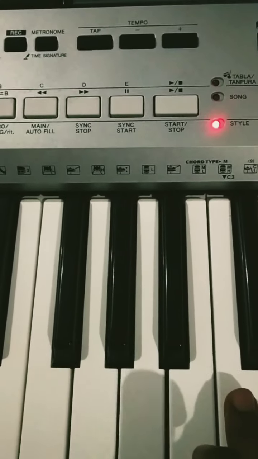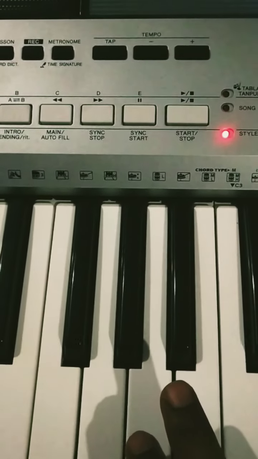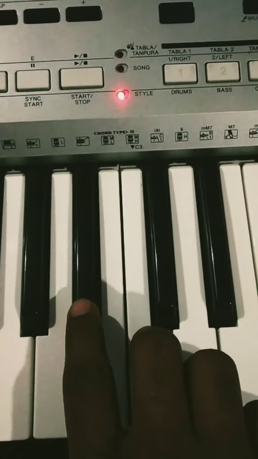When we apply the formula tone tone semitone tone tone tone semitone in reverse order, the first one is like tone.